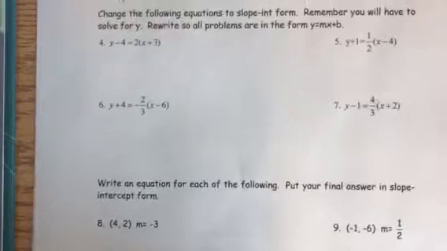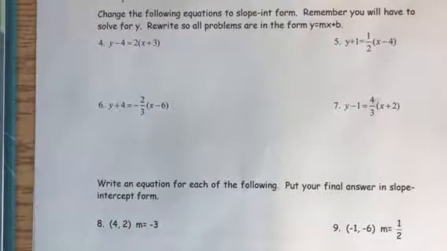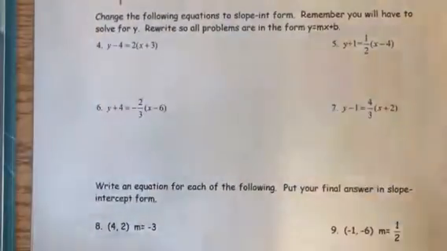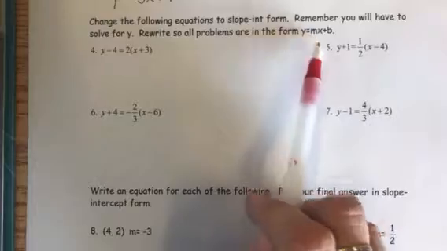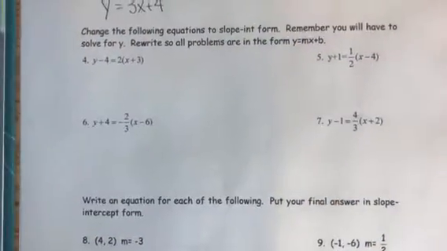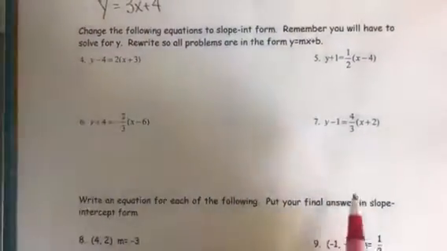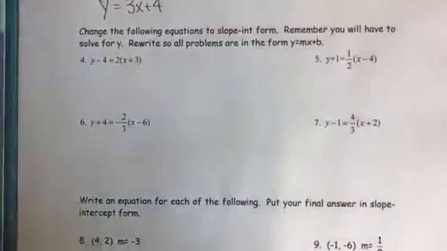Okay, then let's jump down to the second section. Let's look at one of these. You're probably going to want your calculator for this. Okay, so in this section, all it's doing is asking us to write it in slope-intercept form, right? Which is where we're solving it and putting in y equals mx plus b form. Okay, so let's take a look at number 7.